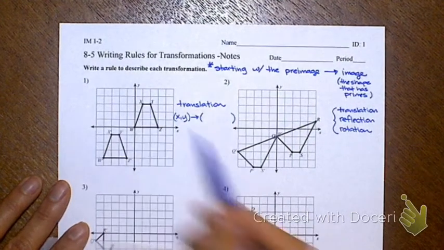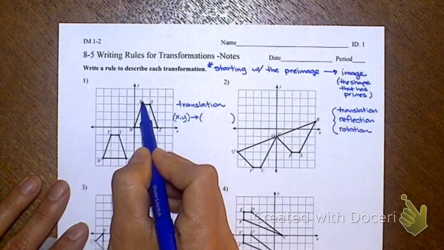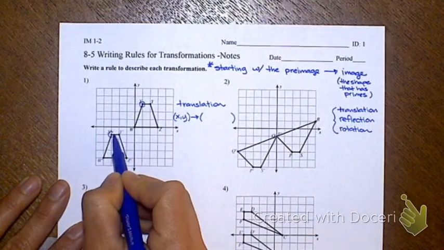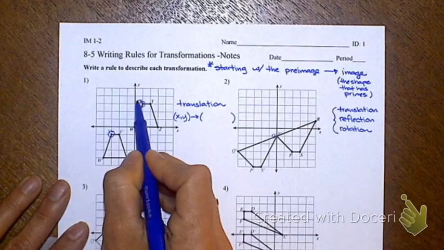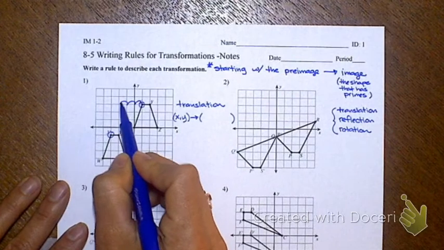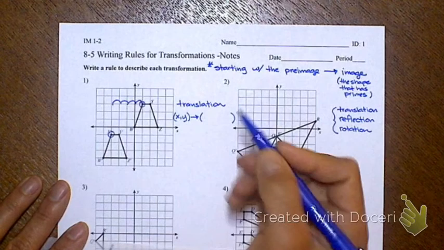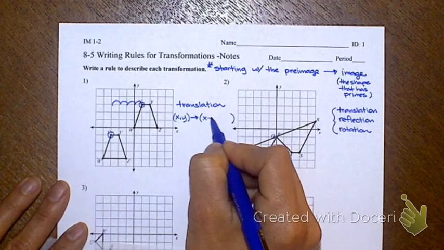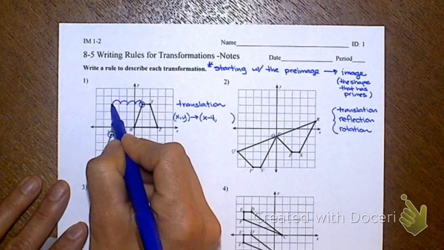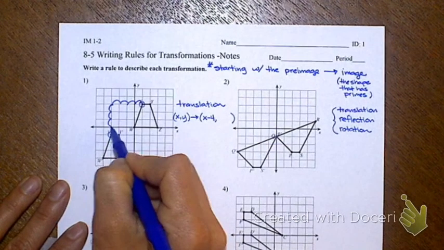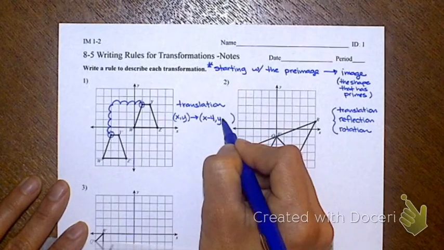So to check what numbers I'm going to get in here, I'm going to take one of my points. I'll just take the x and see what did I have to do to slide it over to x prime. And so I went left 1, 2, 3, 4 spaces. So how would I write that in my coordinate rule here? x minus 4. Okay. And then I went down how many? 1, 2, 3, 4. So that would be y minus 4 because you went down.